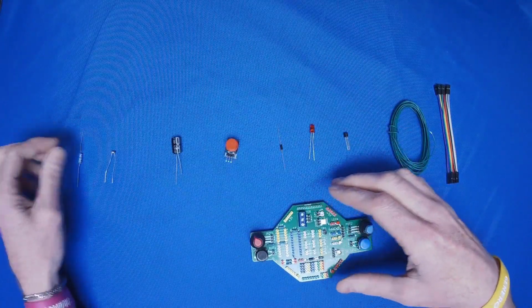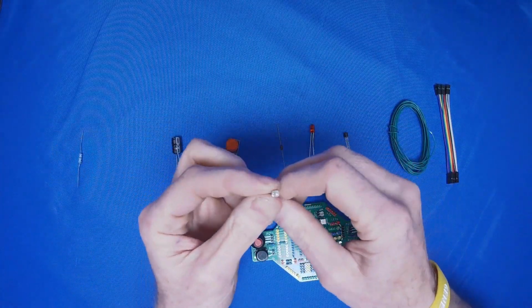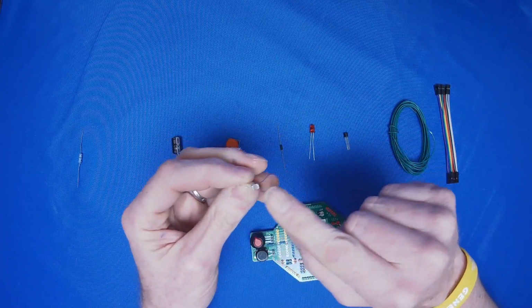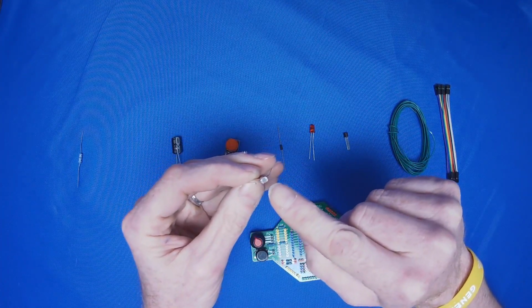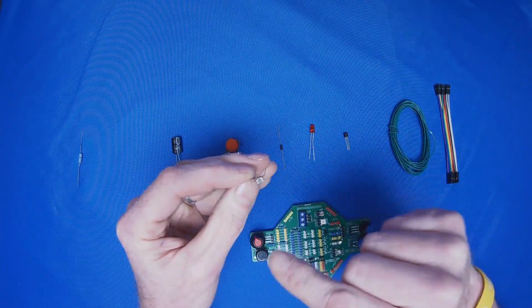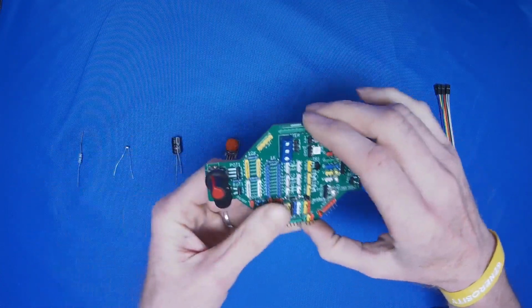Then next we have a light dependent resistor. And this is basically just a type of resistor whose value is determined by the amount of light that's falling on it. And on the top, it's right there.